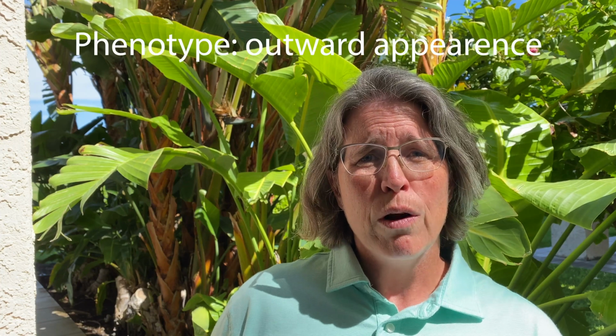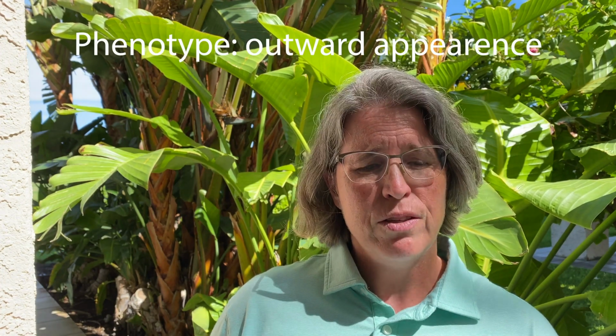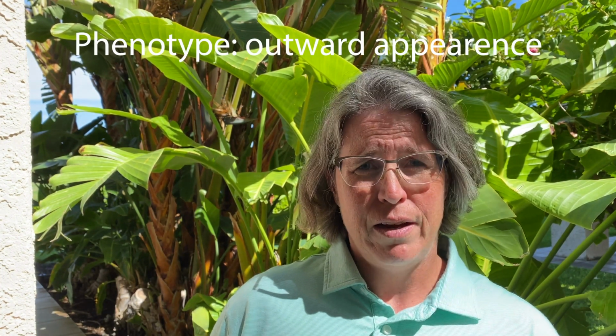Mendel was able to cross true breeding parents and analyze their offspring. Then, by self-fertilizing those offspring, he determined that the offspring inherit one gene allele from each parent when the sex cells unite in fertilization. The outward appearance of the traits is known as the phenotype.